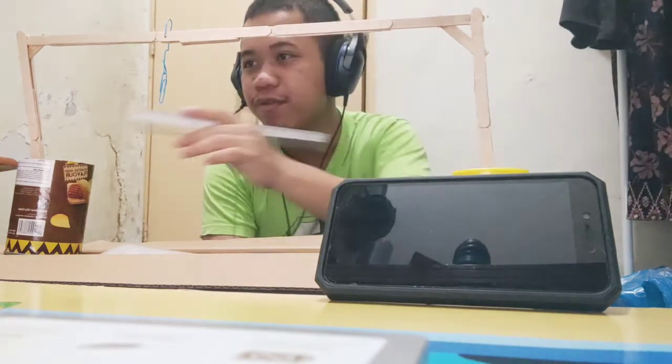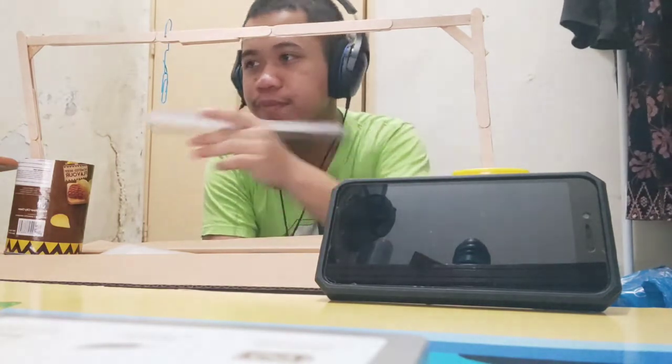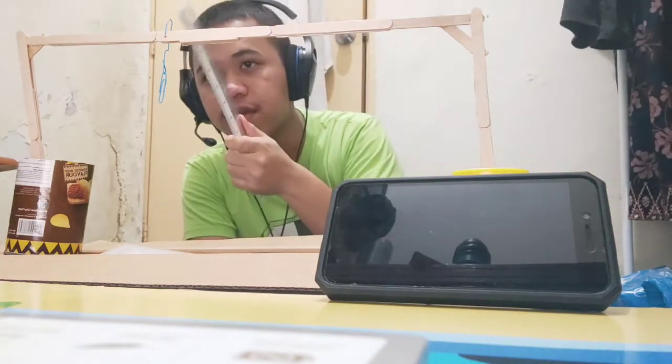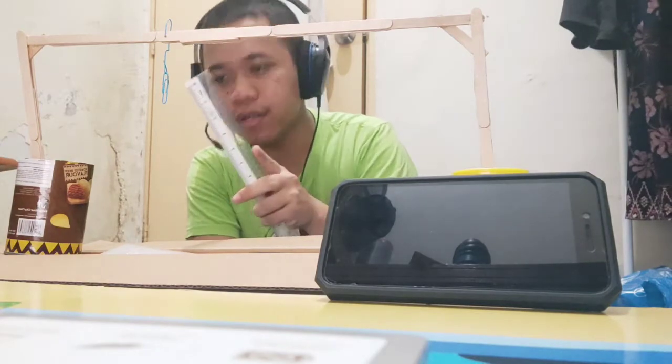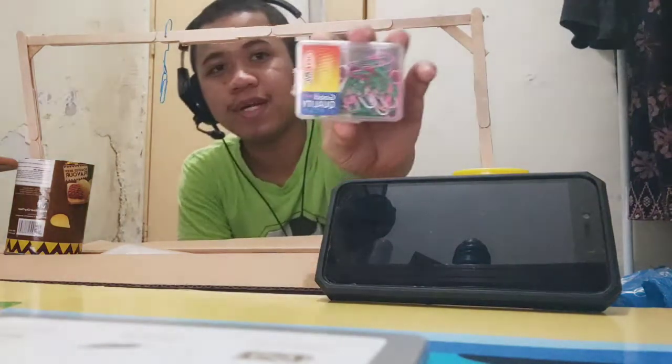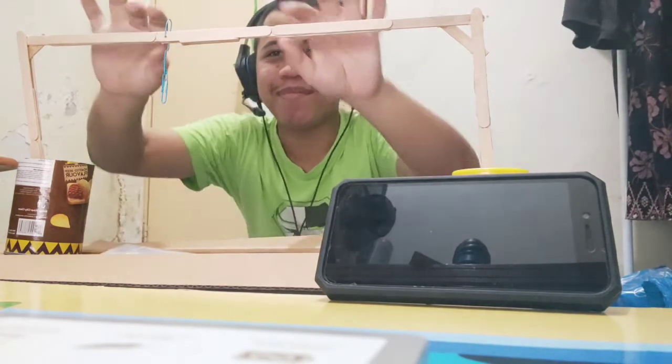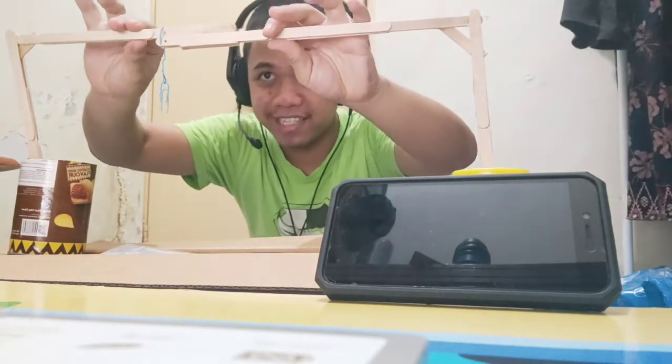For the apparatus, this is my apparatus with two pin supports. Why do I use pin? Because if it were a roller, it would move in the X part. And we have a hanger here and a load. For the load, I use a paper clip. This is my digital force indicator, and this is my special beam because it has a cut section. I think that's all for the apparatus.